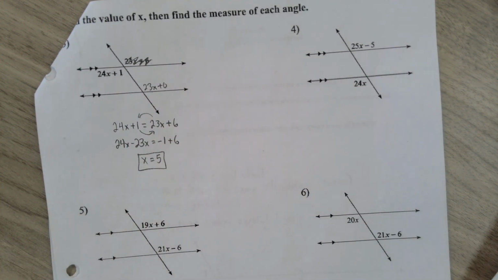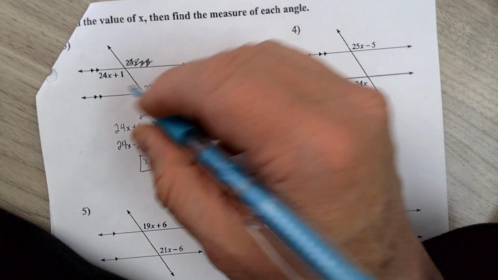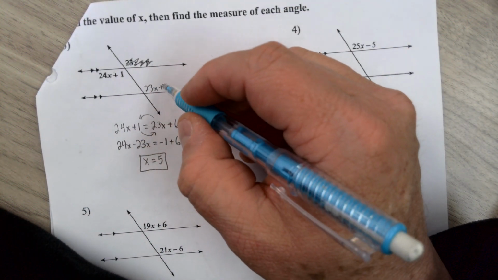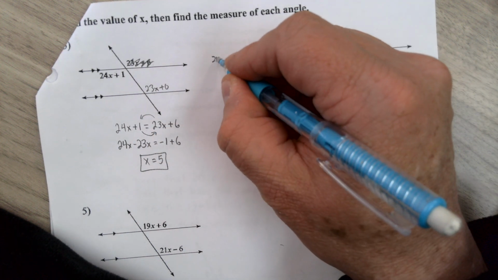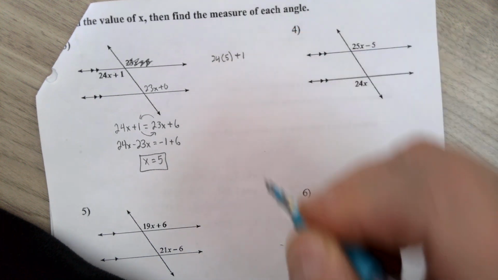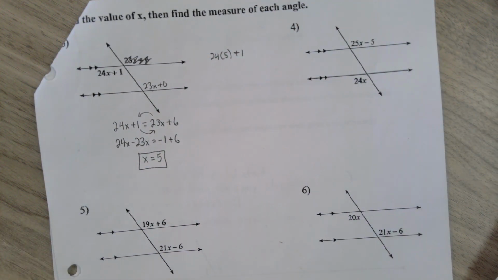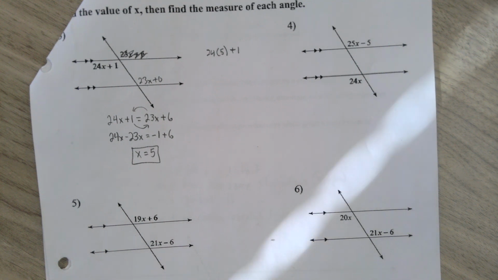Now how do I know if that's correct? Well, I can very simply plug these in and show that this gives me the same angle measure. Remember, we know it's greater than 90. It's between 90 and 180. So when I take 24x plus 1 and I plug 5 in for x, I should be able to verify what that answer is. I'm going to grab my calculator here.